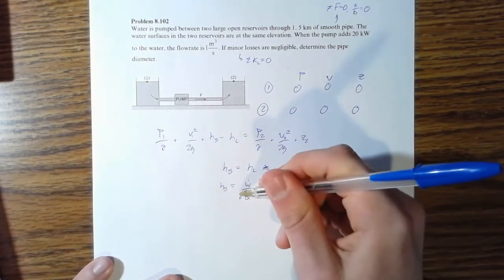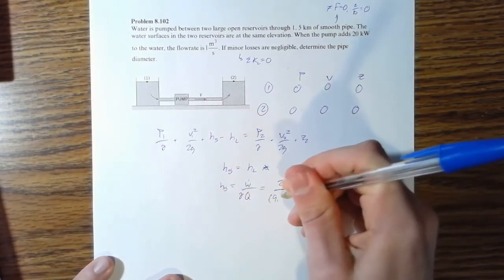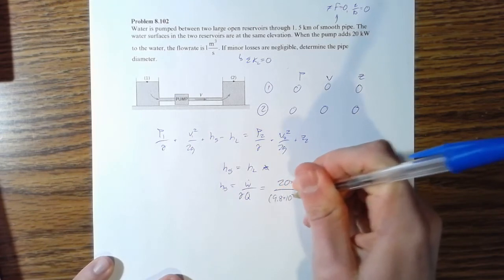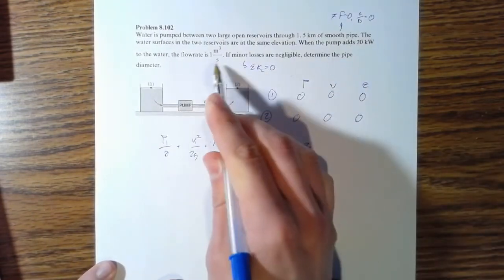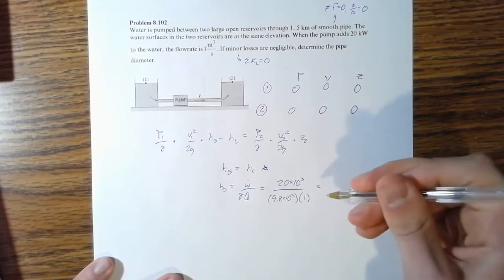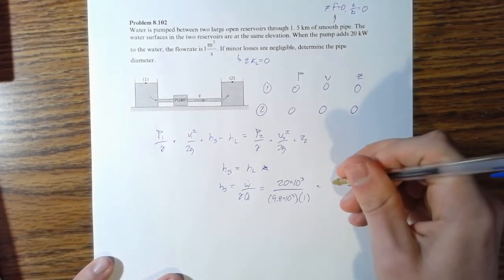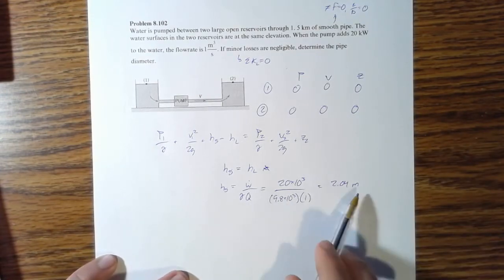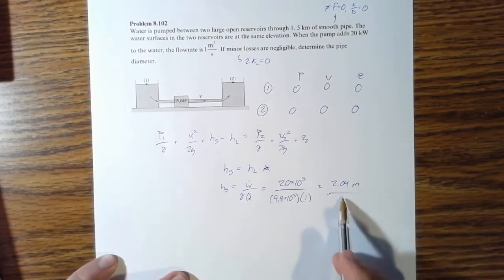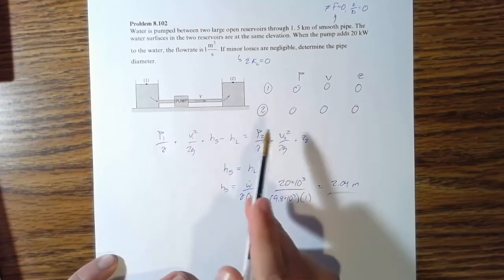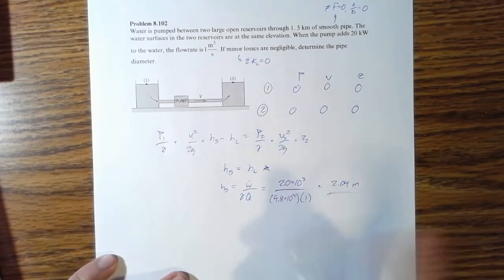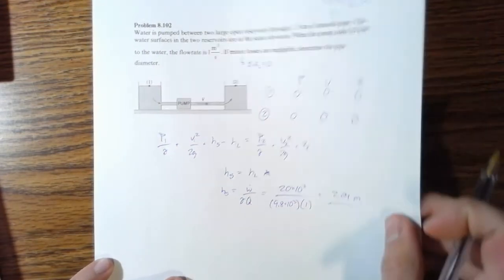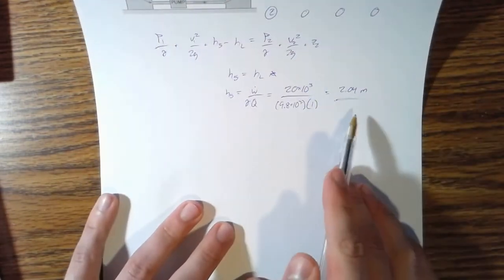And then we're working with water, so our gamma is 9.8 times 10 to the third. And our Q is just 1. So we have our HS is 2.04 meters. Remember, this is in terms of head, so all of our terms are going to be lengths. So we have 2.04.